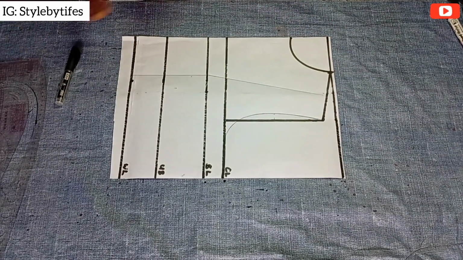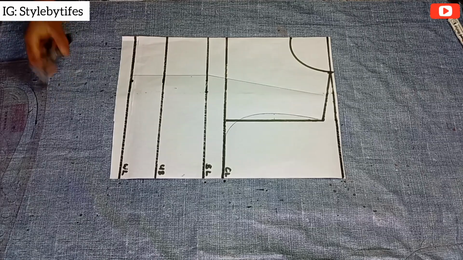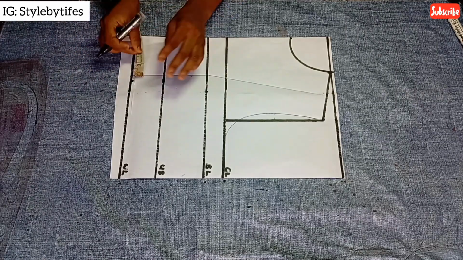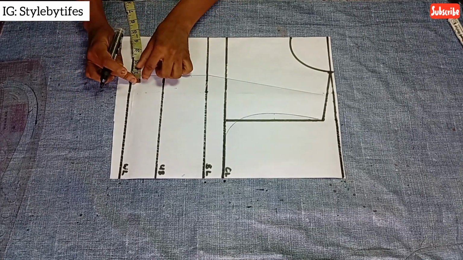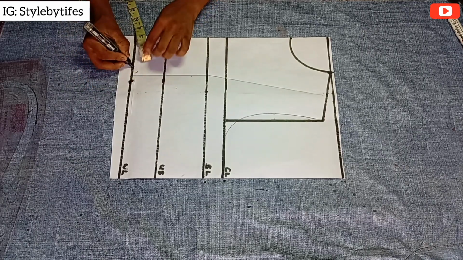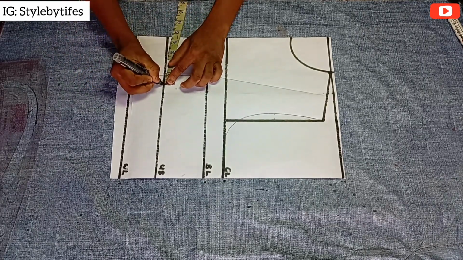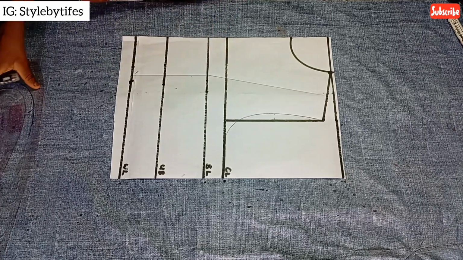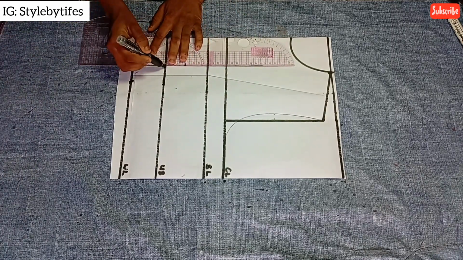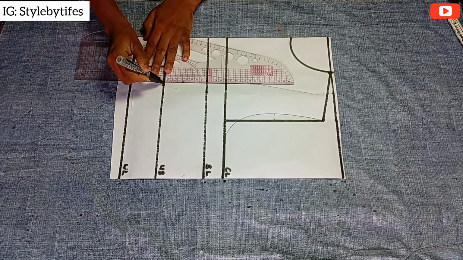The next thing we're going to go ahead and do is to add our darts. So on the waistline, I'm going to go in by 0.75 on both sides. If you are very busty, use 1 inch on both sides. So I'm going to mark 0.75 on the waistline and on the under bust as well. After doing that, I'm just going to use my ruler to just connect these 2 points together. I will do the same thing on the other side.